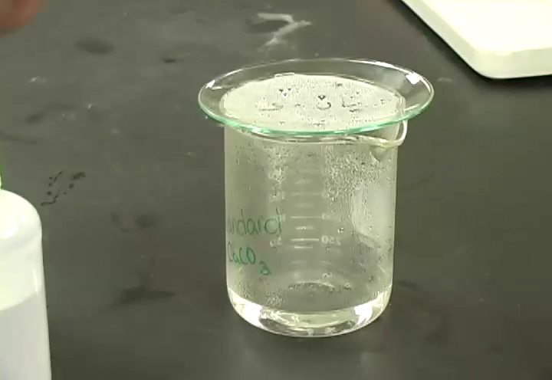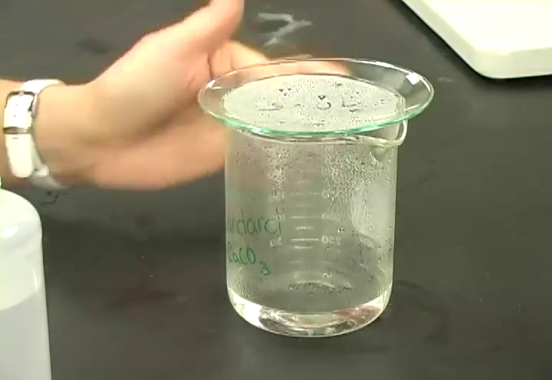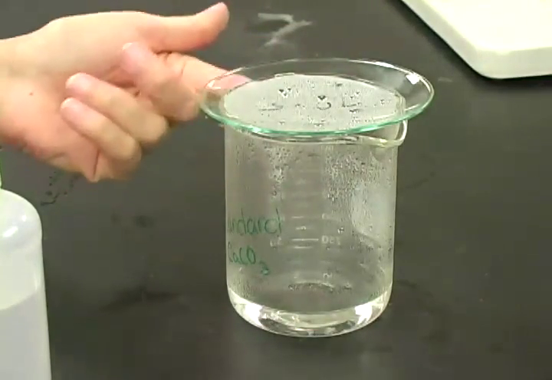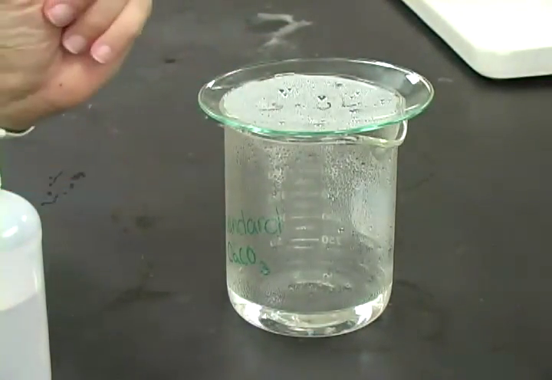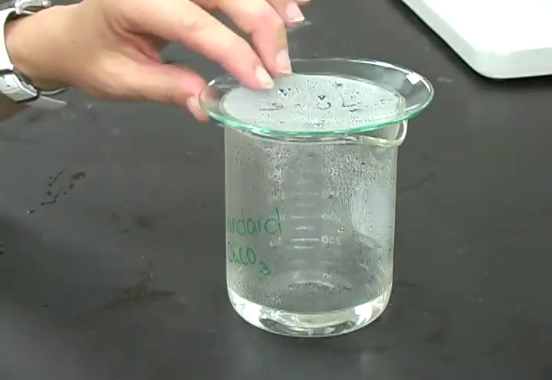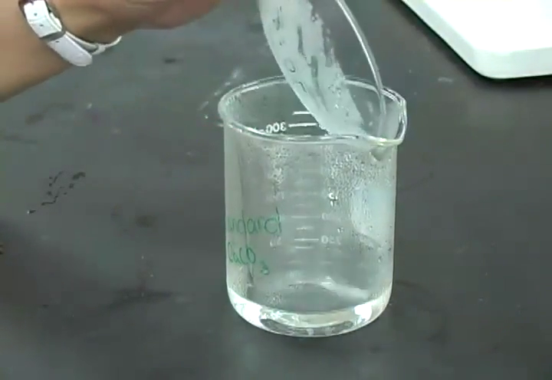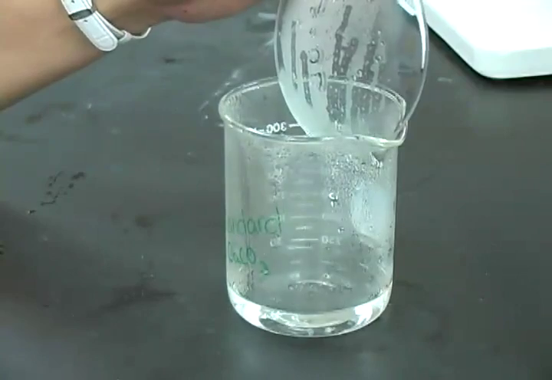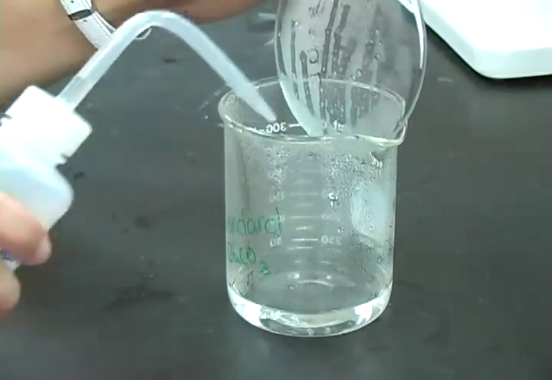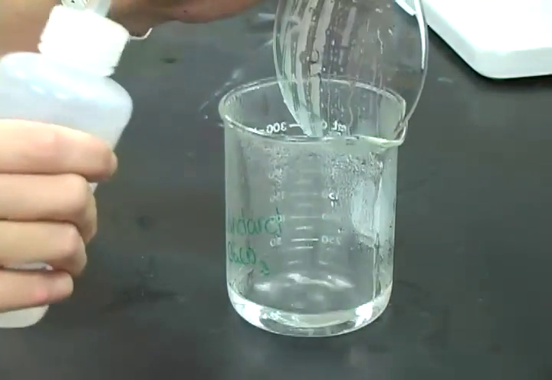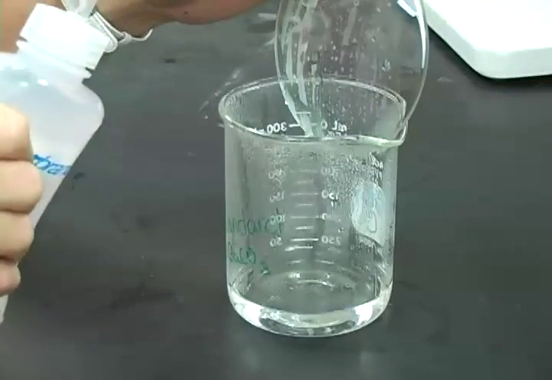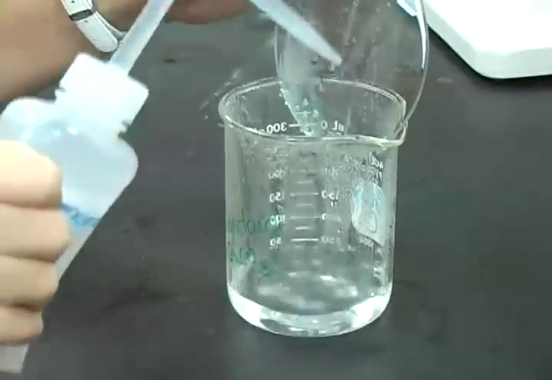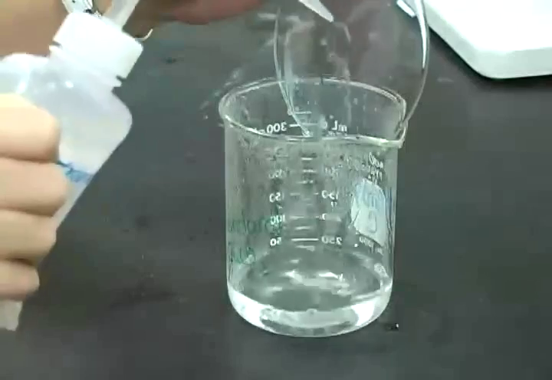Once the boiled sample has had a chance to cool, you'll notice the condensation on the underside of the watch glass. You want to rinse that back into your beaker. The best way to do that is to very carefully lift up the watch glass right over the mouth of the beaker, and then use your wash bottle to rinse all of that condensation off back into your beaker.